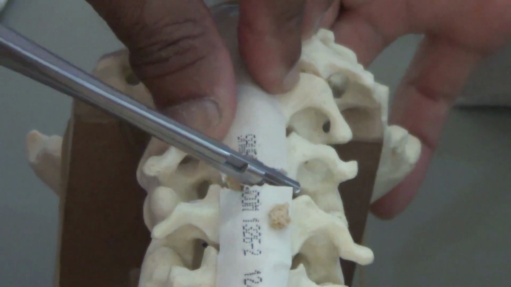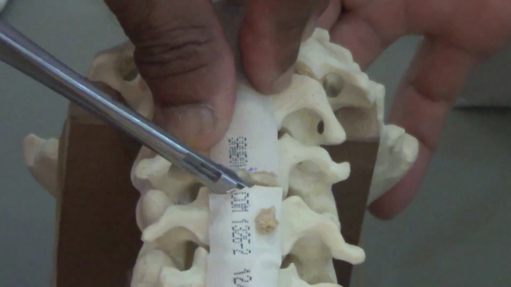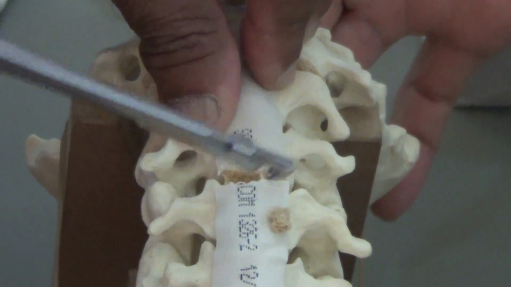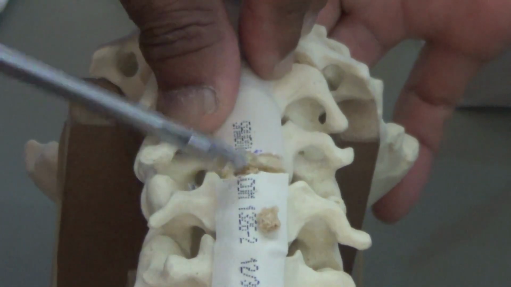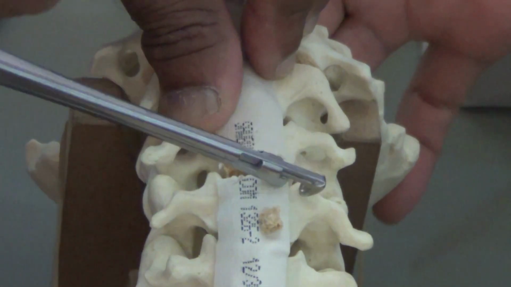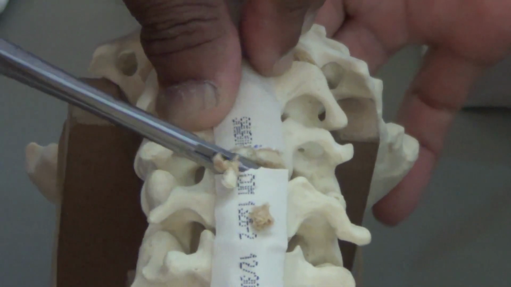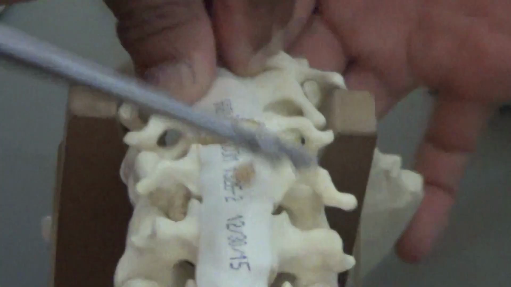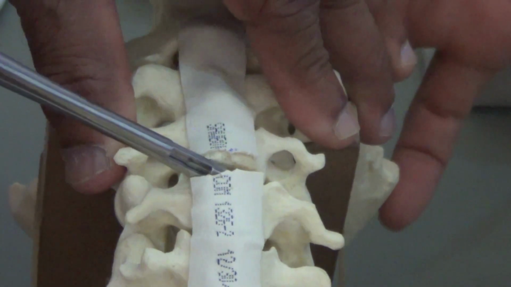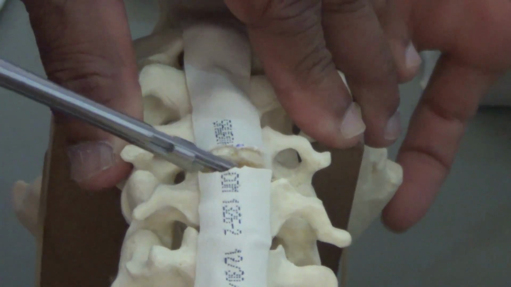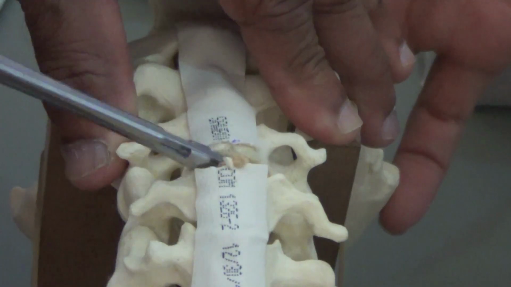Now it's important, as you take out the disc, you remember your distraction is also there. And till how much do you take out the disc? Till you see the posterior longitudinal ligament. Once you have seen it, it is important from the MRIs to see where the disc is prolapsed.